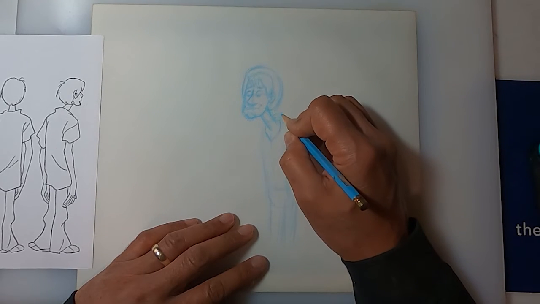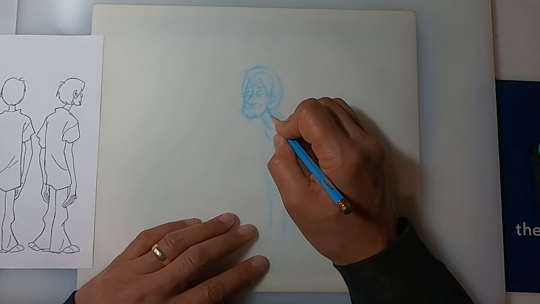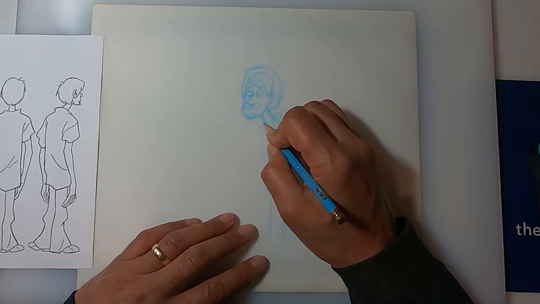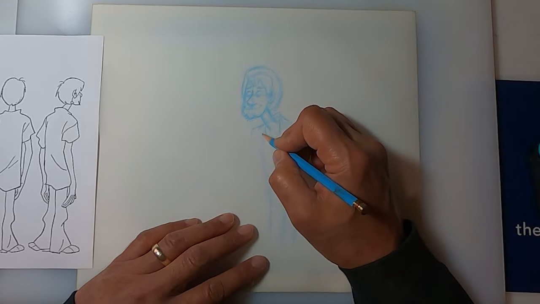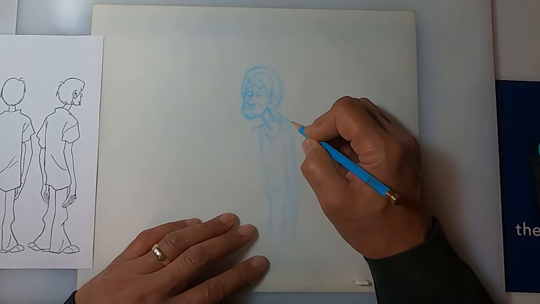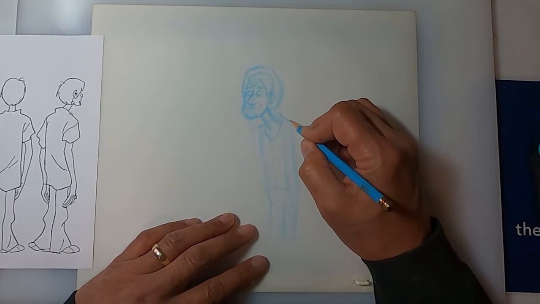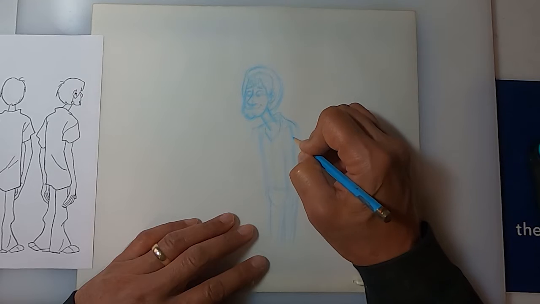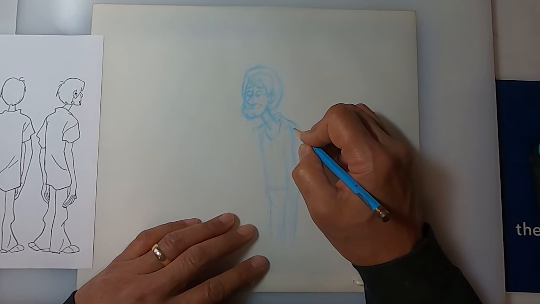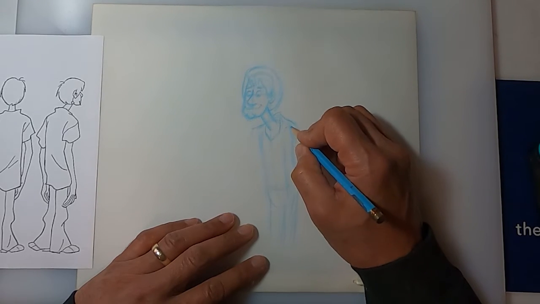Anyway, his clothing comes up because he's kind of, well, not shaggy, but he's kind of disheveled, I would say. He wears this baggy t-shirt. So I'm indicating where the shoulder line is. And now, just to make it so it actually works, let's rough in where his arms are.